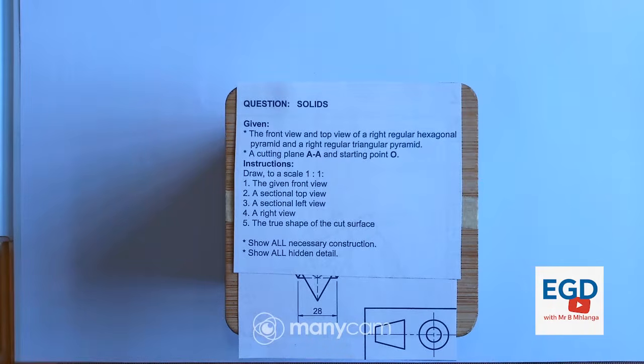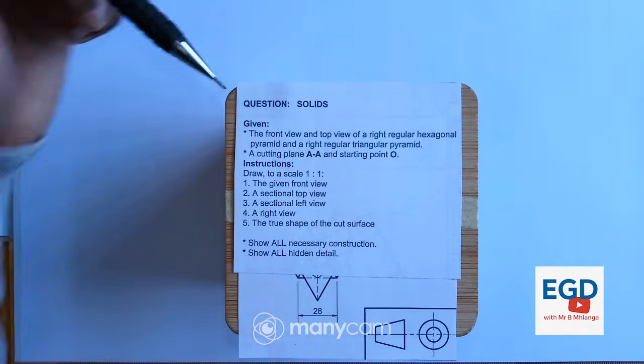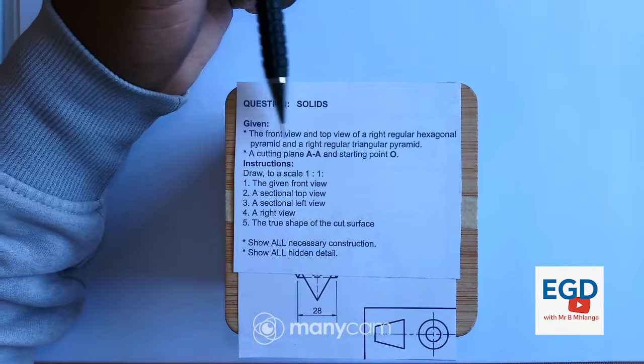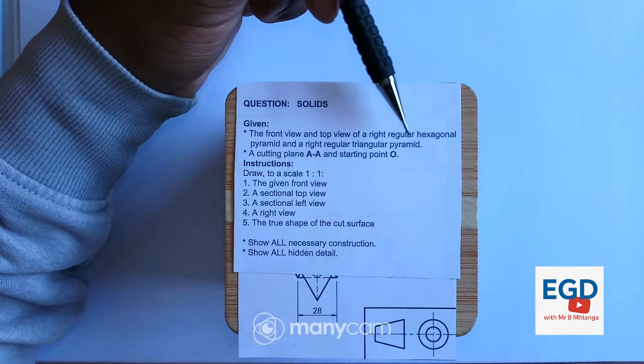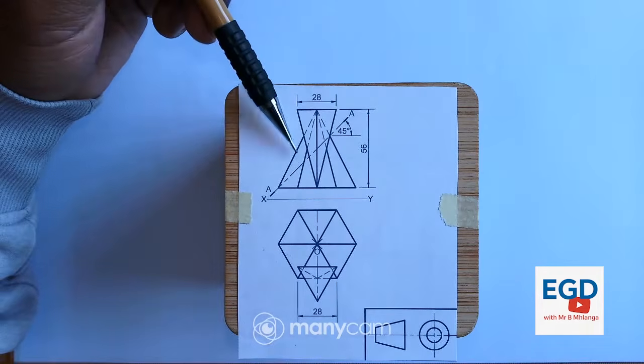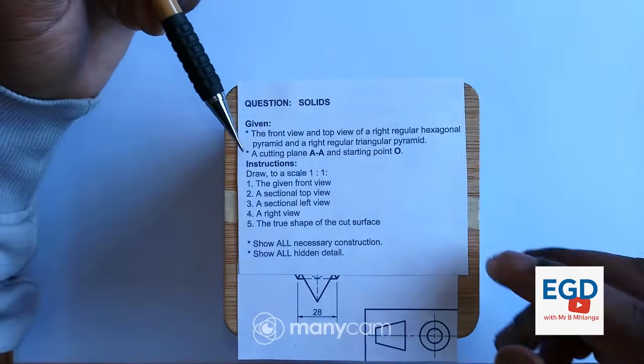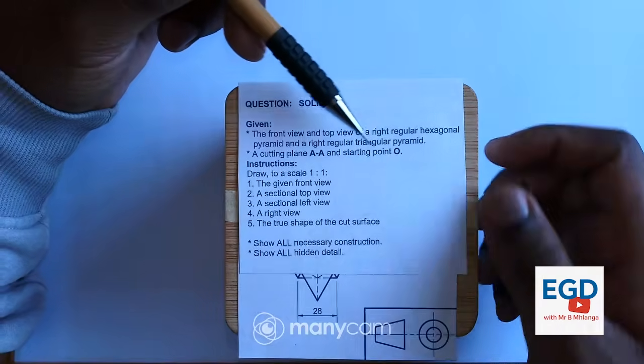Okay, this is page 74. I'll start off by reading the instructions. We are given the front view and the top view of a right regular hexagonal pyramid and a right regular triangular pyramid, right? So we are given the two pyramids there, as you can see. We are also given a cutting plane AA and the starting point O.